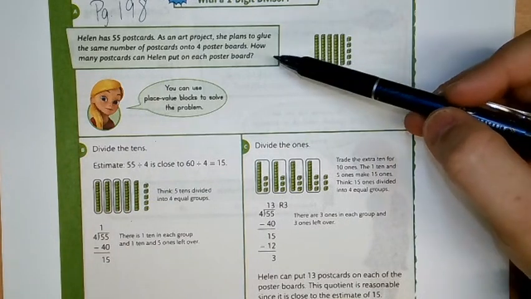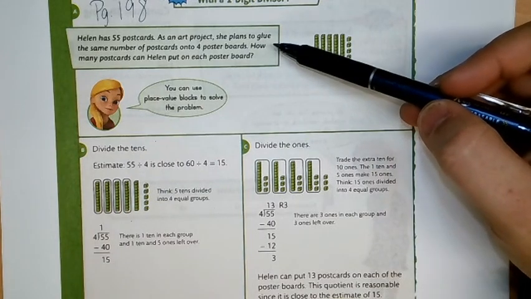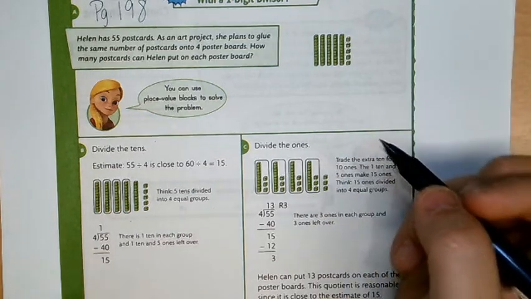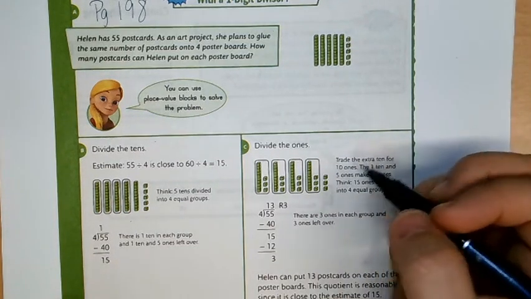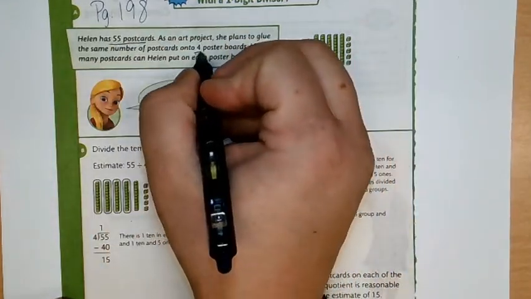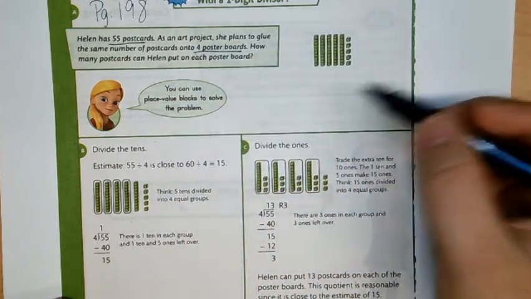It says Helen has 55 postcards. As an art project, she plans to glue the same number of postcards onto 4 poster boards. How many postcards can Helen put on each poster? Well, I see that we have 55 postcards. There are 4 poster boards, and she wants the same number.